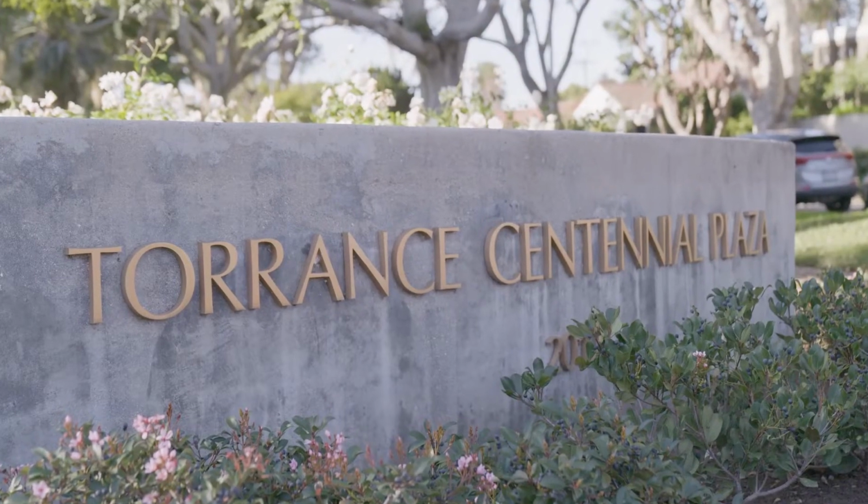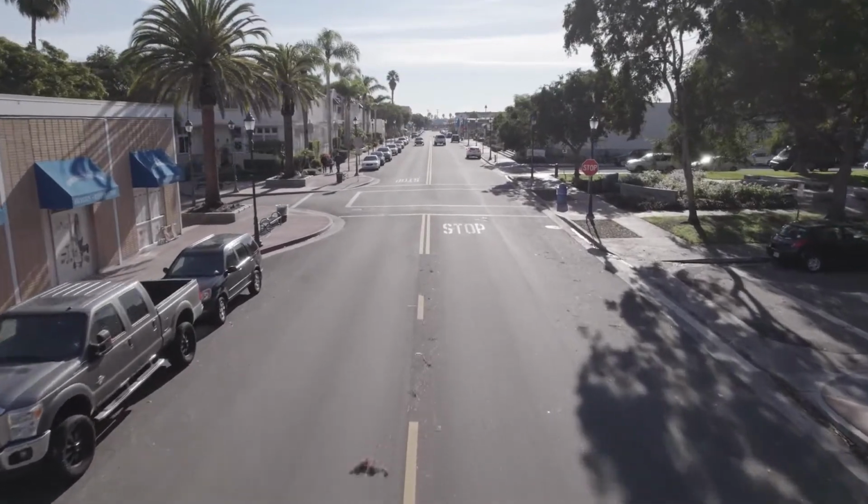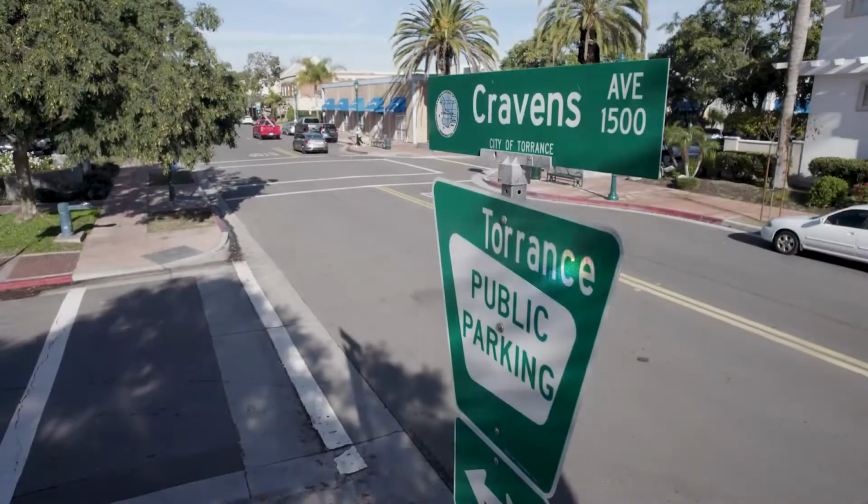Doing this project, I think, brought a whole new look to the neighborhood, which ultimately is going to bring in businesses and shoppers, and it would actually increase, in my opinion, safety as well.